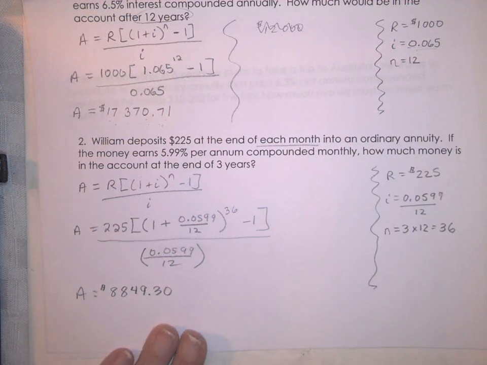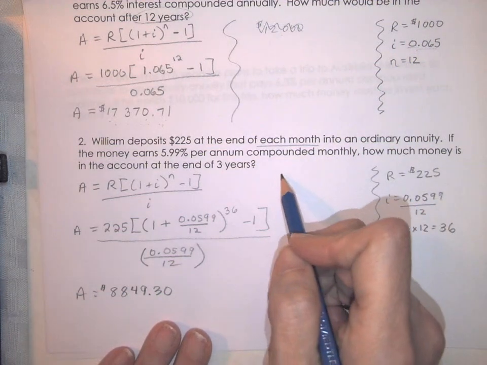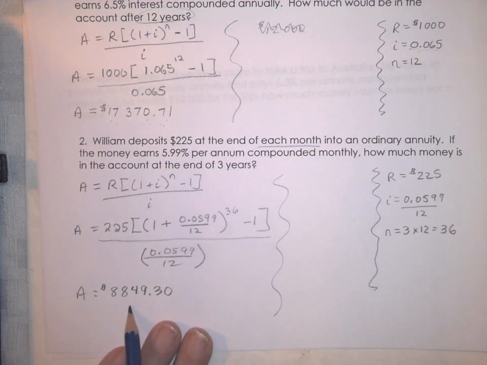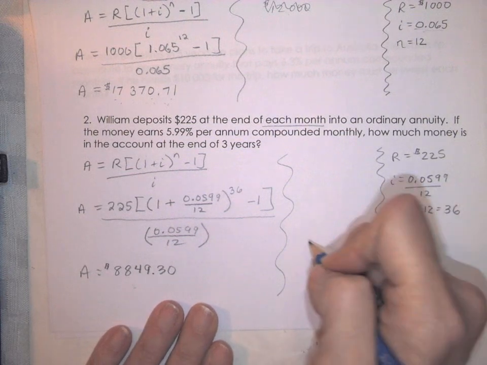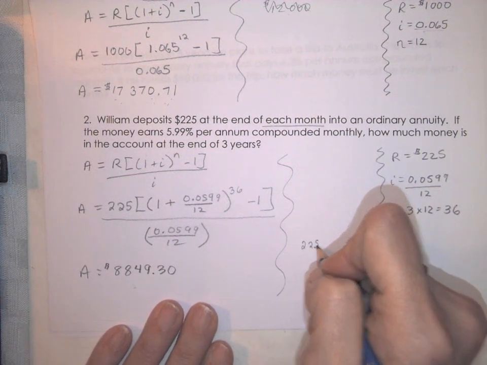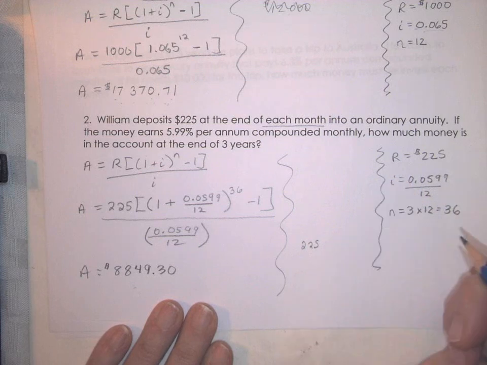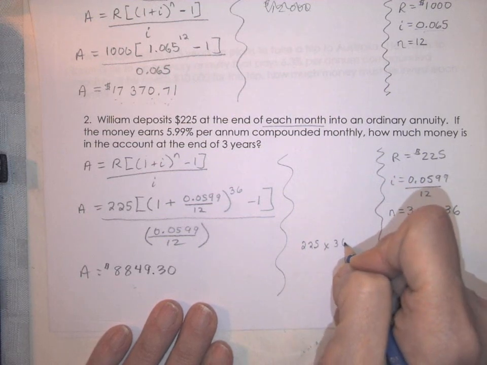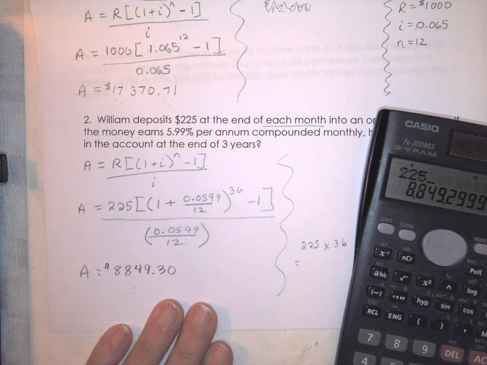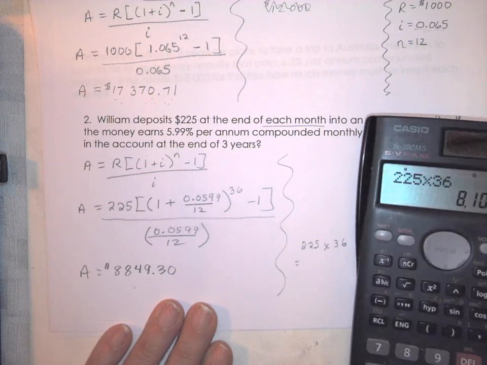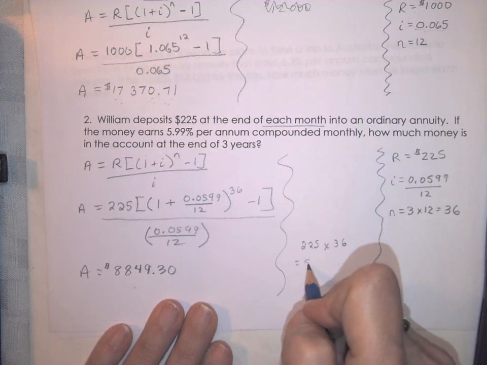Okay, and then so we're seeing that, I just want to show you, you don't have to calculate this, but if we just did $225 and put it under our mattress 36 times, we would end up with 225 times 36, $8,100.